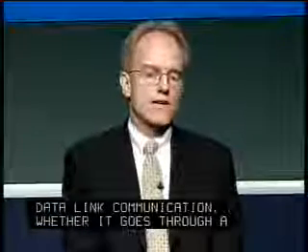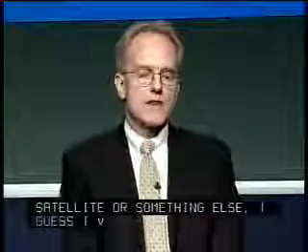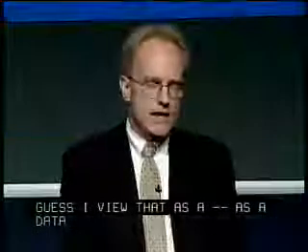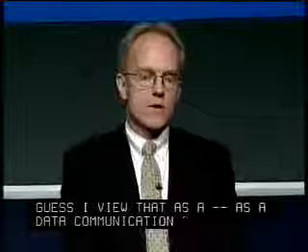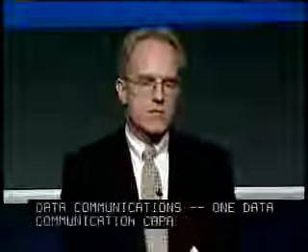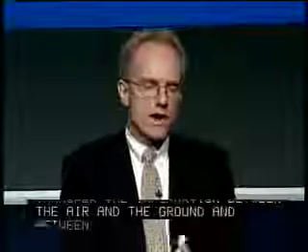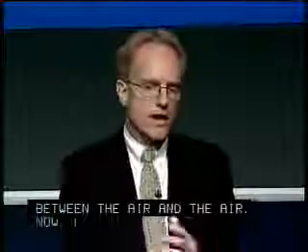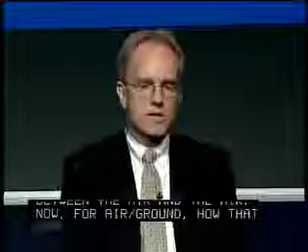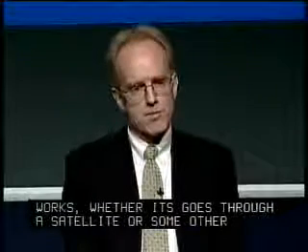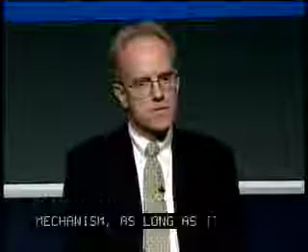I view that as one data communication capability. The key requirement is to transfer the information between the air and the ground and between the air and the air. For air-ground, whether it goes through a satellite or some other mechanism, it's fine as long as it meets the performance requirements of the separation assurance and traffic flow management system.